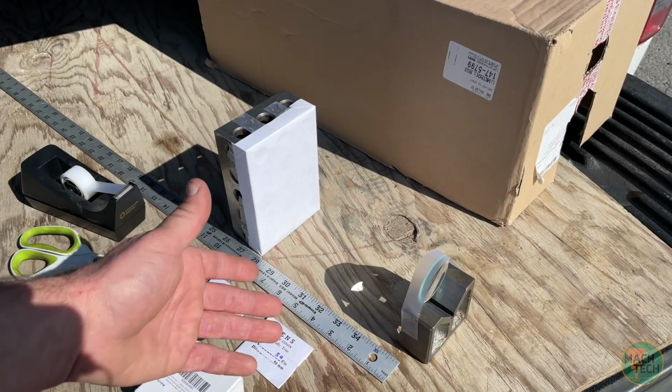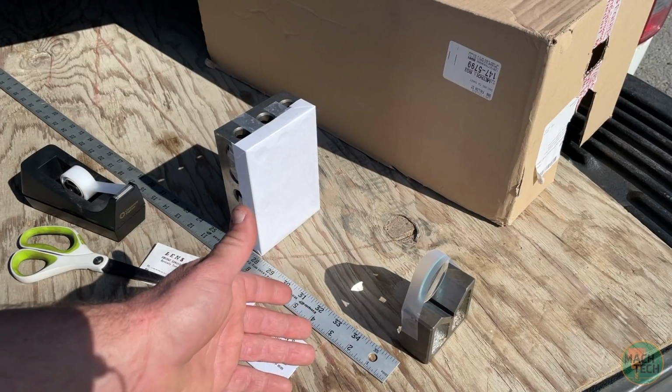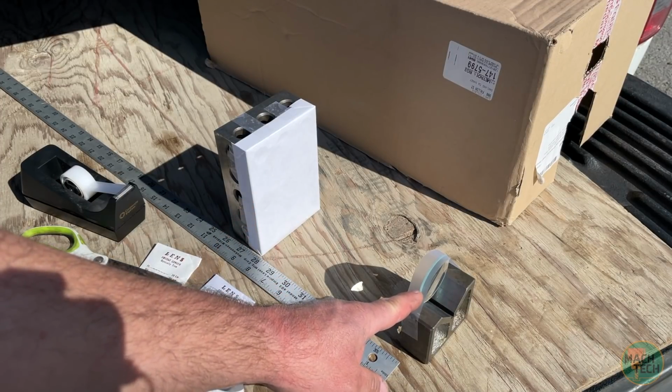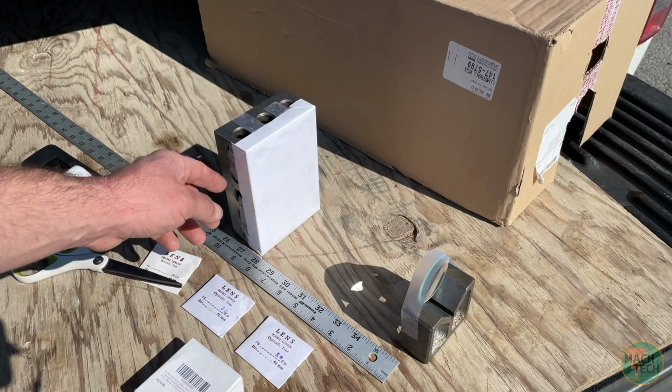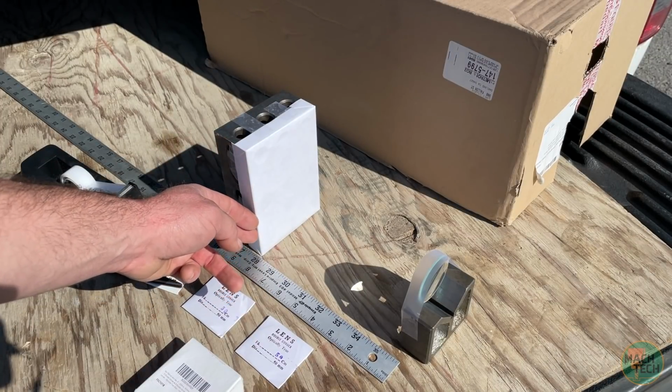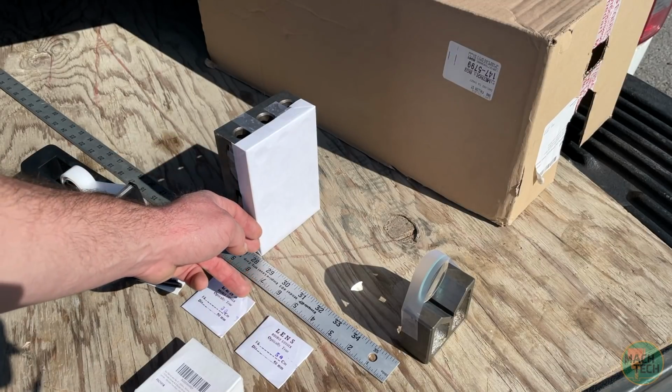I've come out to the Port of Oakland to do a little experiment where I test these educational lenses. I have this white piece of paper taped to a 2x6 block, and this is going to be acting like a focal plane, okay?